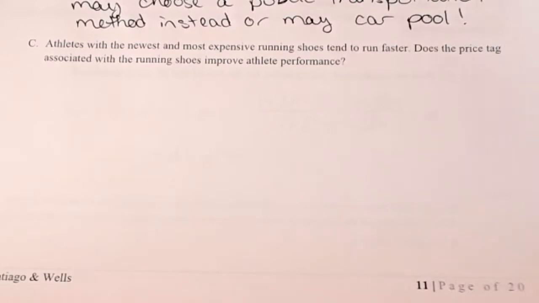Different materials, so it could be lighter on your feet. So more expensive could mean better quality, which could improve performance. Tell me more. Professional athletes would make more money, so they would have more money to buy more expensive shoes, but they'd be faster anyways. Okay. Tell me more. I love it. Keep going. And then the more expensive the item is, it lasts longer. You know what I mean? Oh, all right. So you're thinking the price tag is directly associated with the quality of the actual shoe itself.